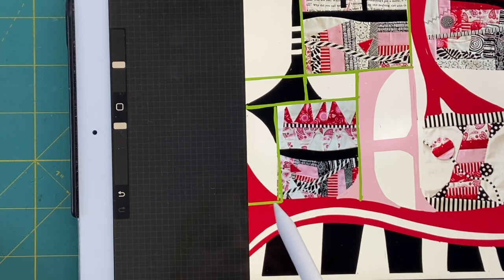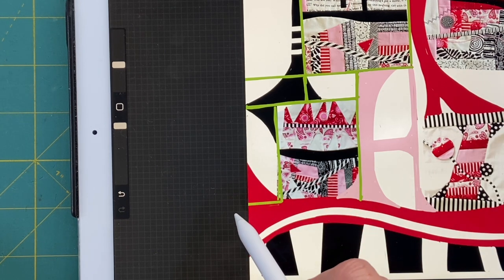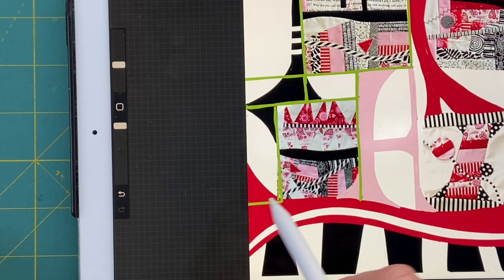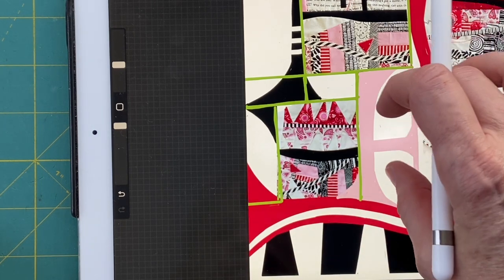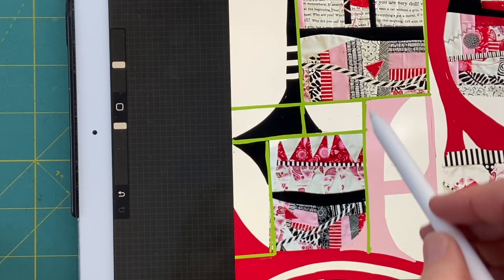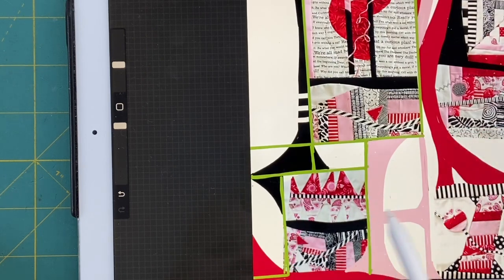I might wait until I do this part, because I can always add this on if I decide I want the curve to not include this. So this will be the last piece that we do down here, at the bottom. Then that will bring that piece all together, and it can then be attached to the A.